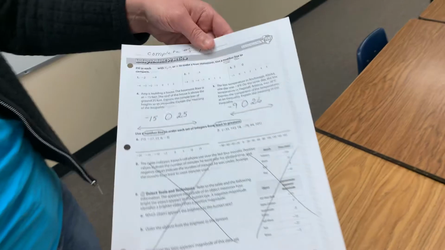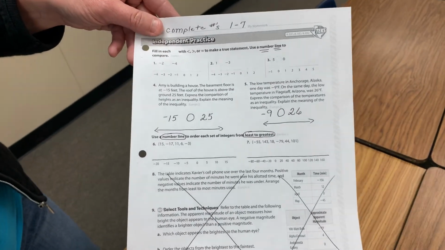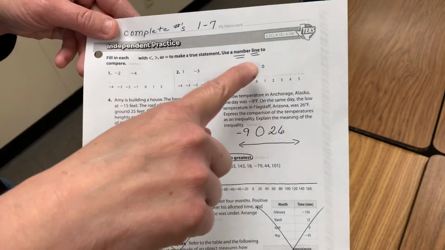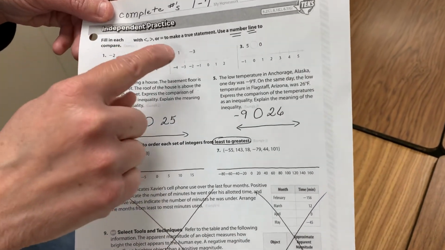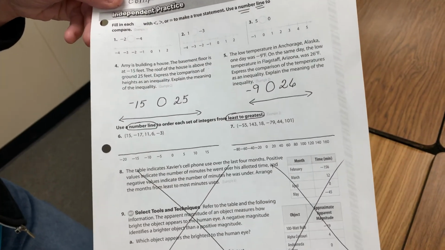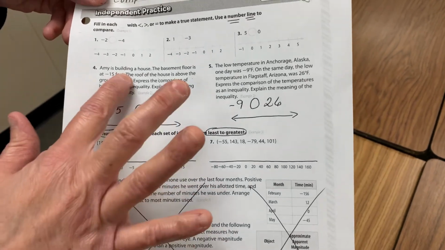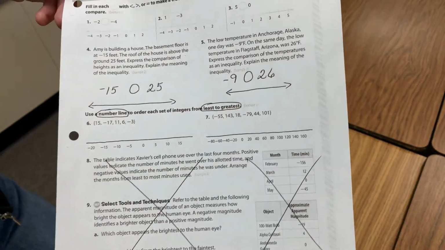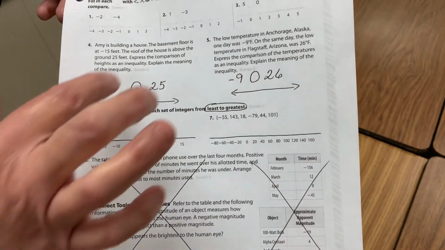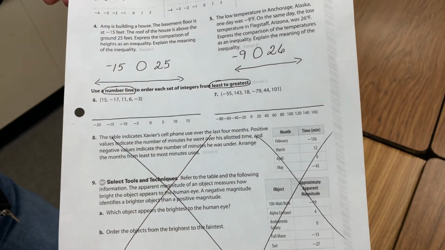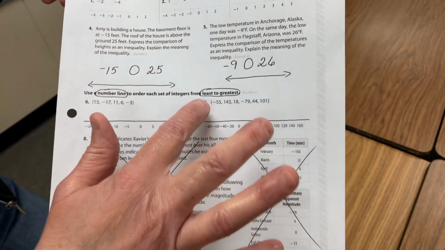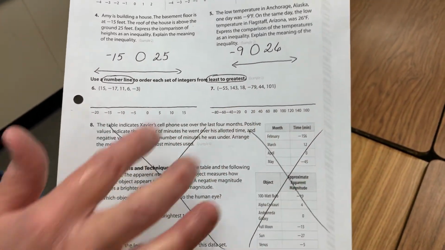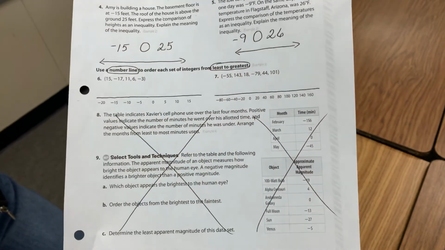Now, what you're going to do is you are going to complete numbers 1 through 7. On number 1, 2, and 3, you're going to put those on your number line. And then you're going to put the greater than, the less than sign in the middle. Okay? And then Miss Lane went ahead and set up the comparisons for you. Put them on the number line. Then put your greater than, your less than sign. And then on here, here's the number line. Plot those on the number line. And put both of these in order from least to greatest.